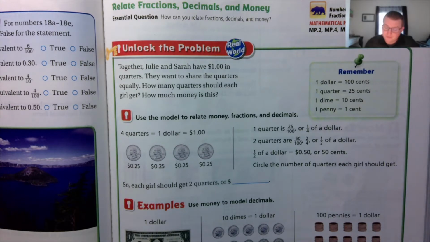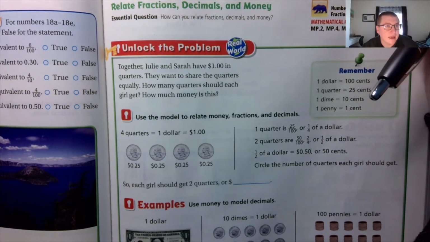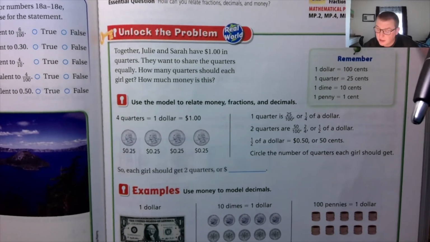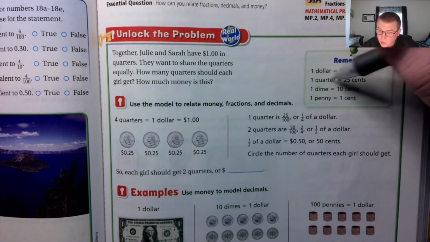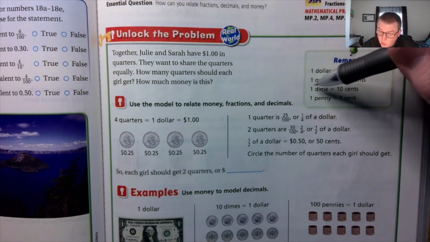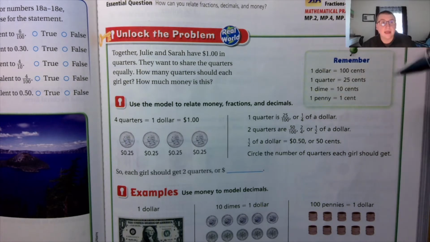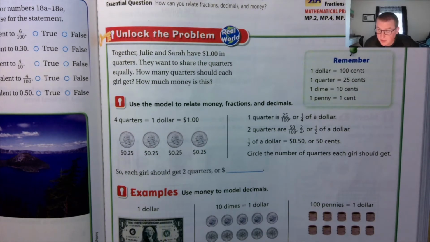Okay, so let's go ahead and look at their model. Well, let's look at the remember first. It says, remember, $1 is 100 cents. 1 quarter is 25 cents. 1 dime is 10 cents, and 1 penny is 1 cent. Good little friendly reminder for basic money understanding. So it says, use the model to relate money, fractions, and decimals.